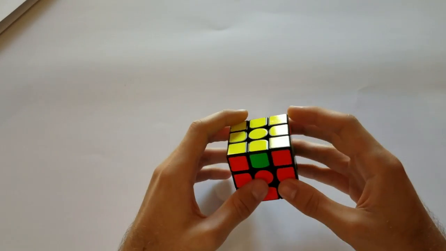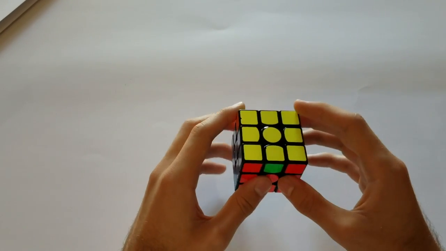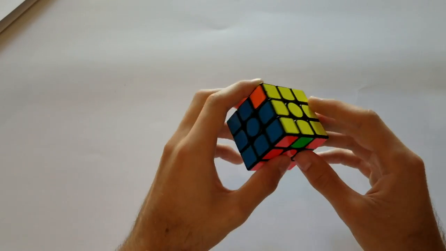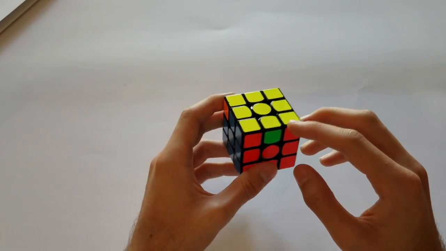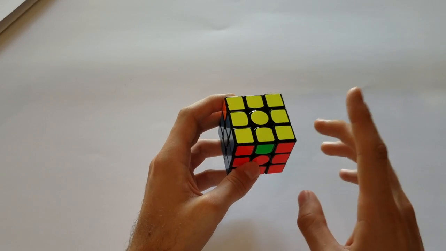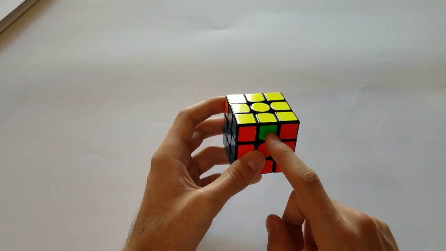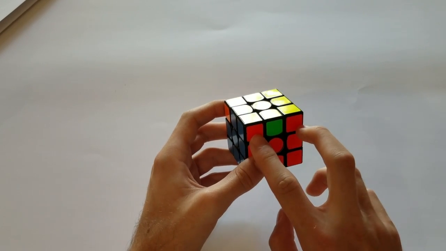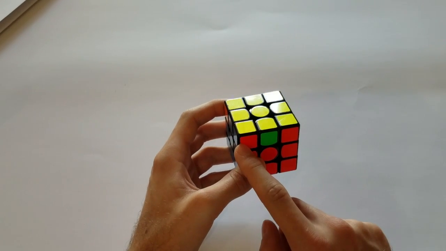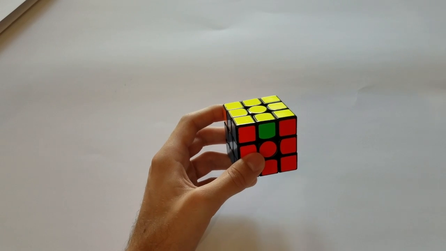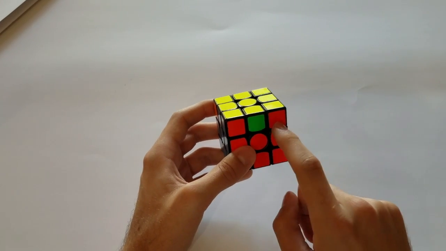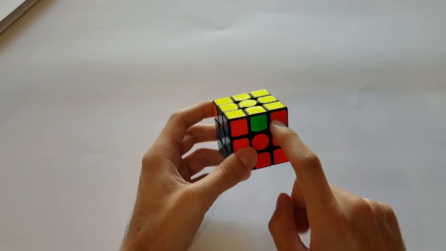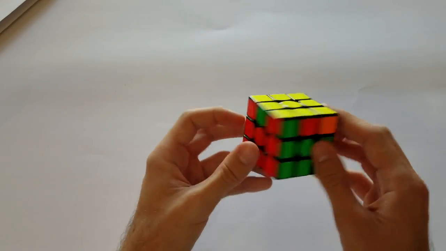Okay, so now we're to the last step of solving the Rubik's Cube. What you're going to do is look for what's called the headlights. What this means is that on a given side, there are two pieces that are the same for the corners. We see how we have two reds here from the corners, and that's not the case on any other side.